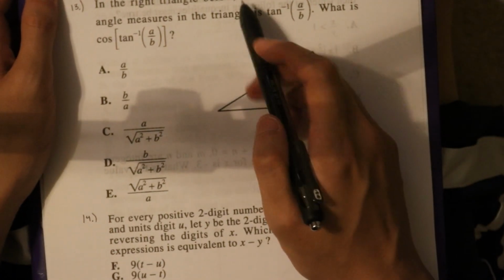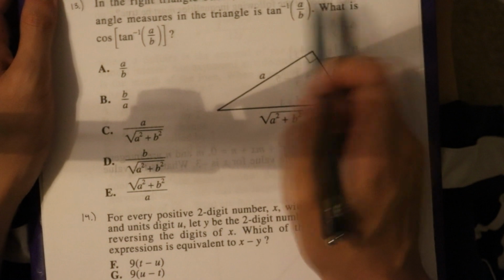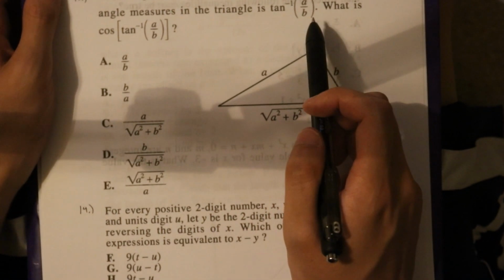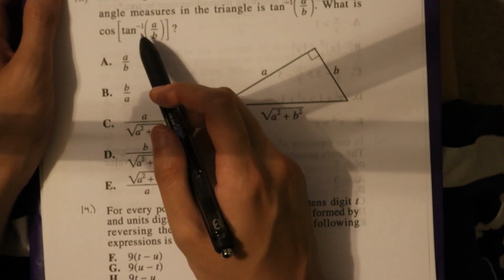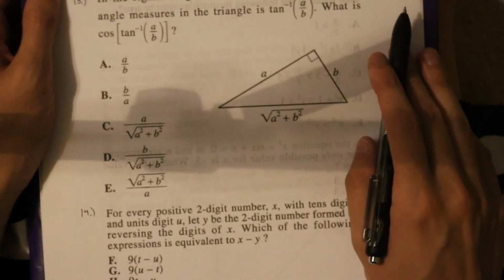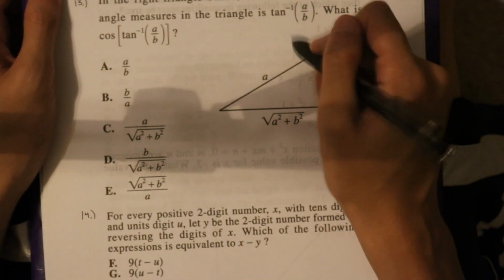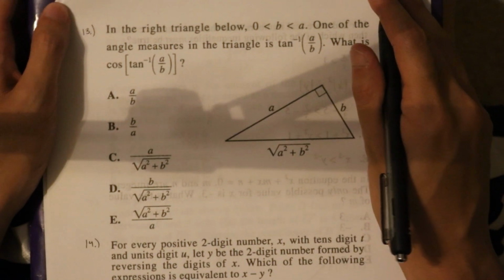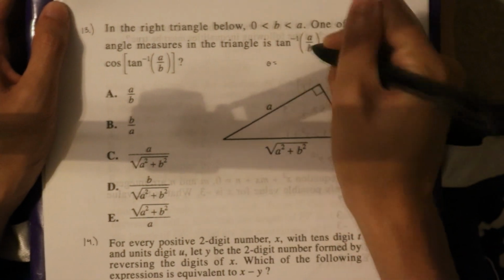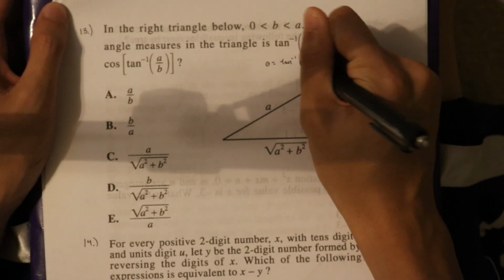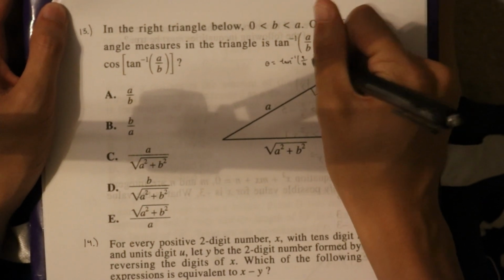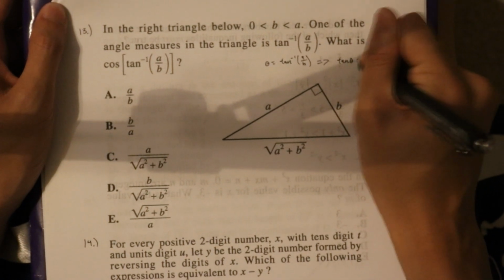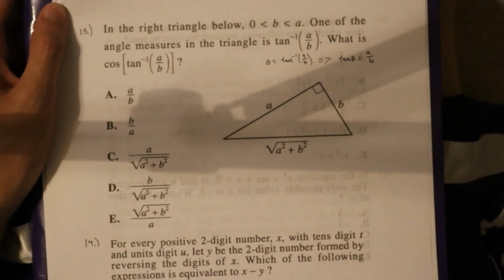In the right triangle below, 0 is less than B is less than A. One of the angle measures in the triangle is inverse tangent A over B. What is the cosine of inverse tangent of A over B? So recall that inverse tangent of A over B is equal to theta. So theta equals inverse tangent of A over B, which is equivalent to saying the tangent of theta is equal to A over B.